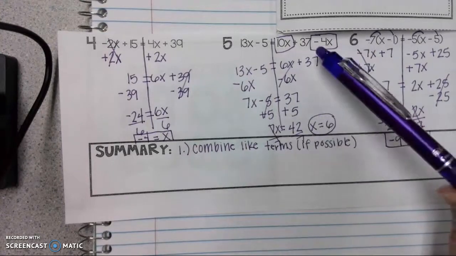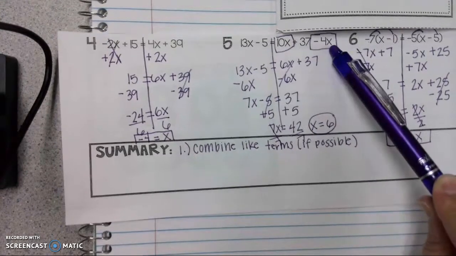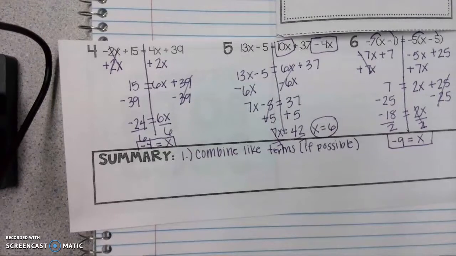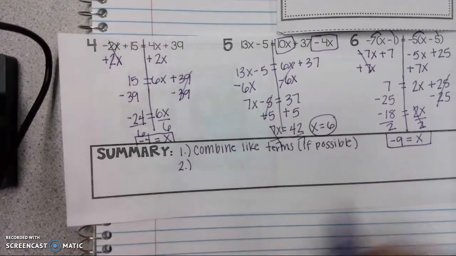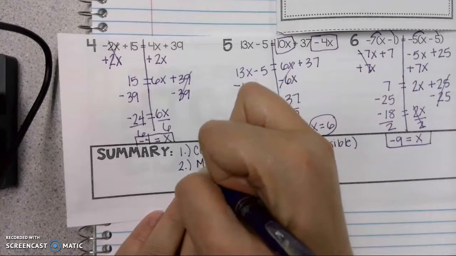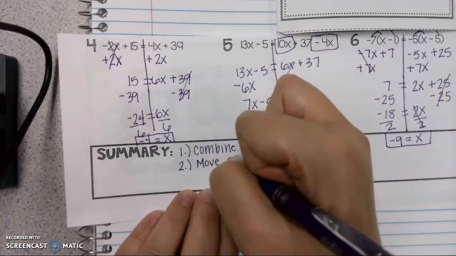Remember, it's just like in number 5, we had to combine that 10x and 4x to make 6x. That's always got to be your first step. Step 2, when you have variables on both sides, is that you want to move all variables.